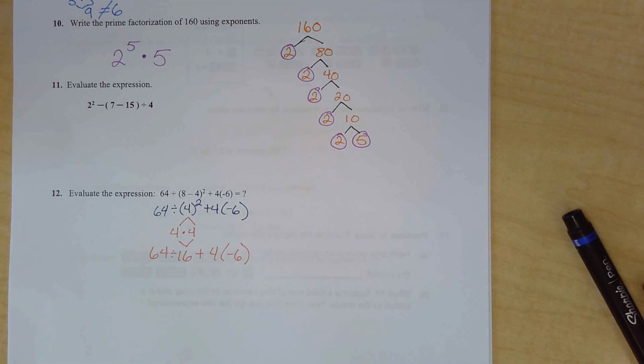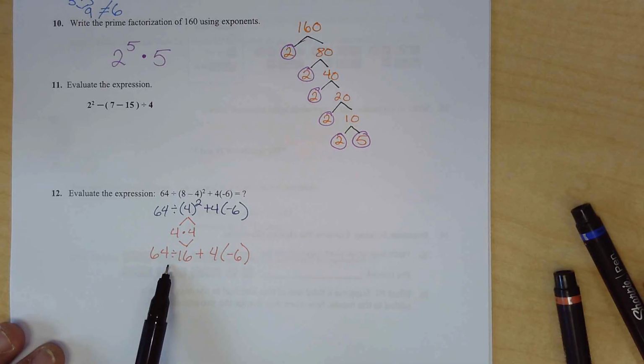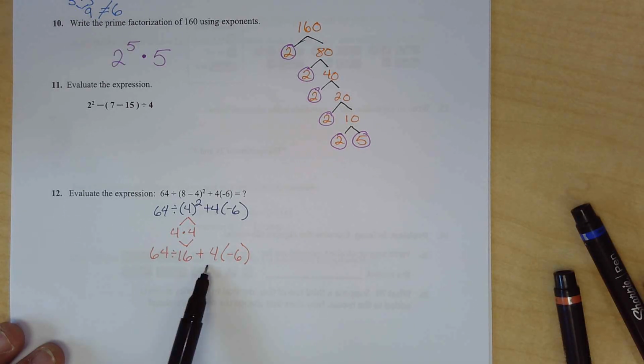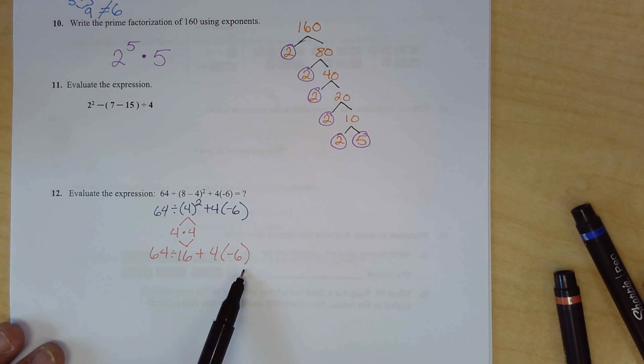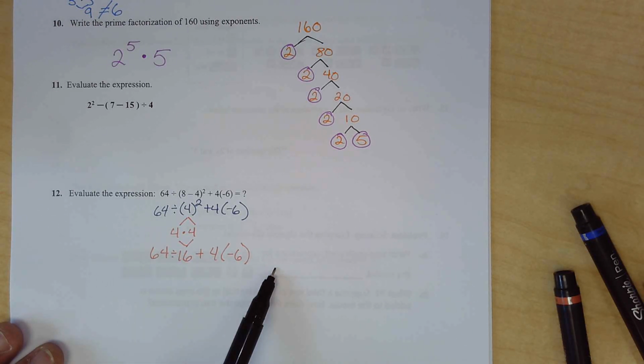Now, even though PEMDAS has multiplication technically first, when we're in this situation where we have division and multiplication in the same expression, we just work from left to right.